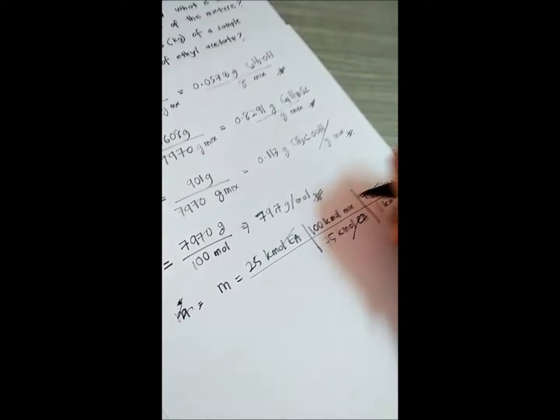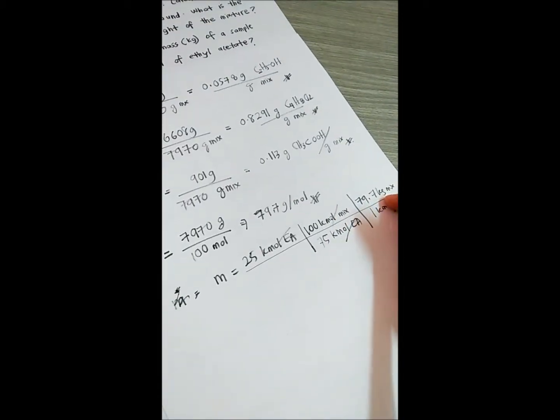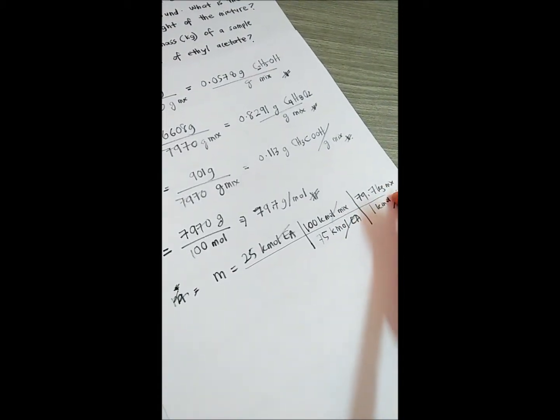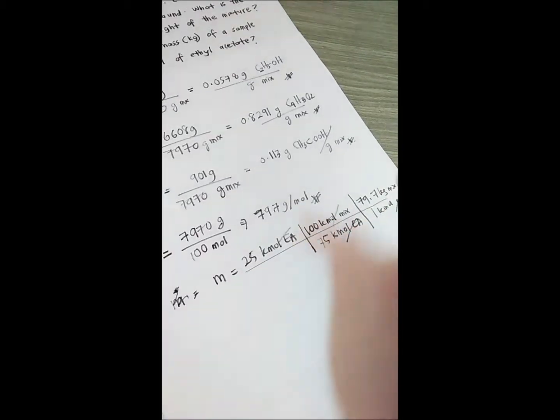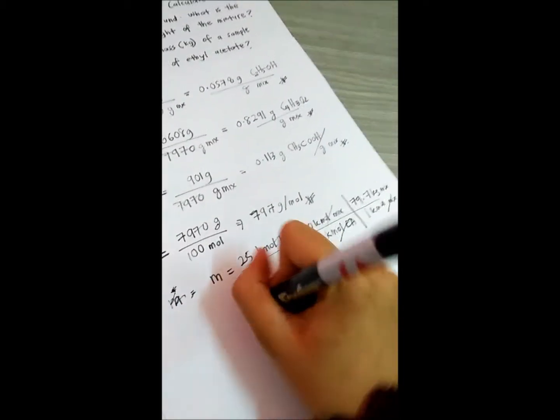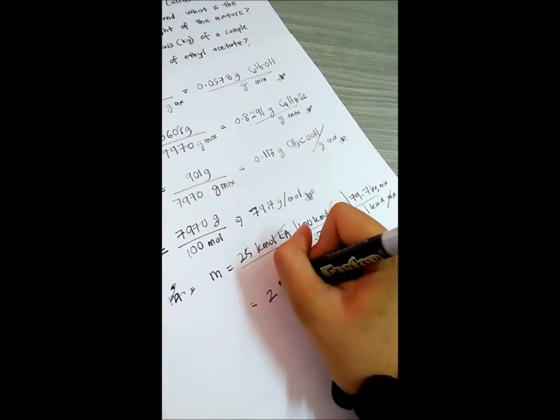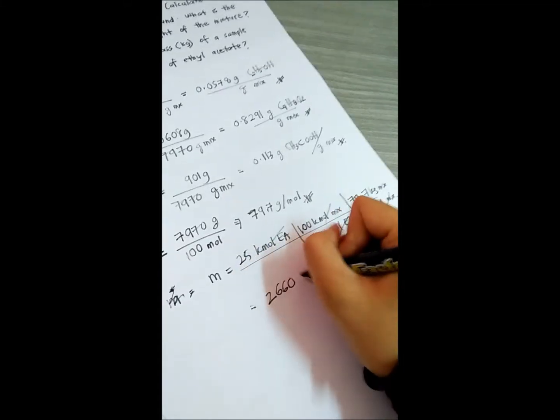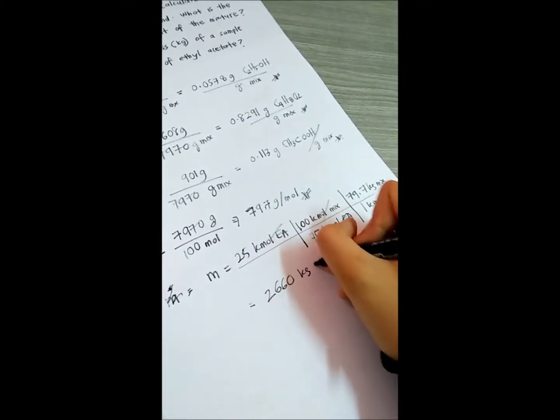You will get the mass of mixture containing 25 kilomole of ethyl acetate, which is 2,660 kilogram of mixture.